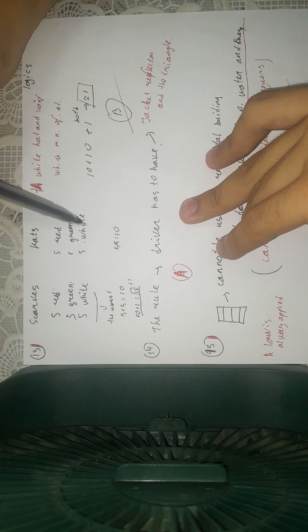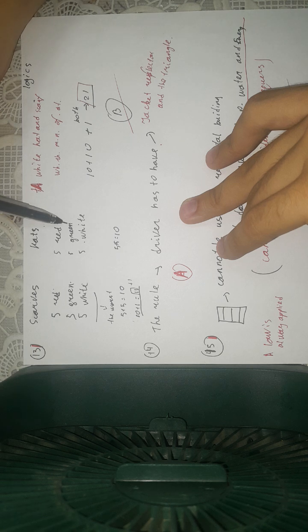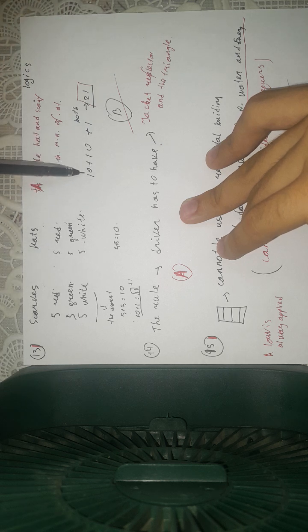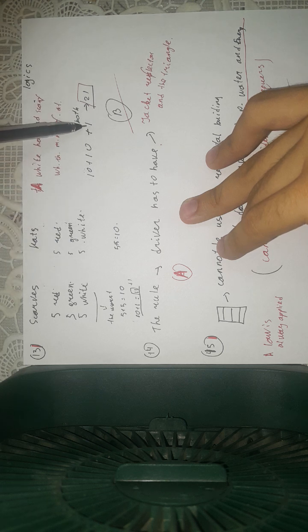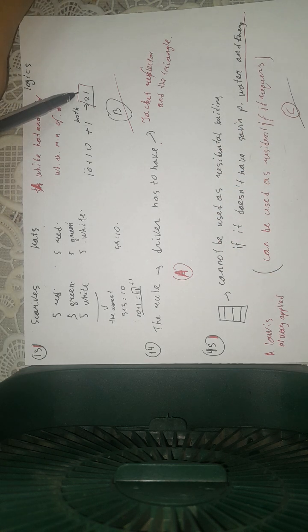In terms of hats, it's the same. The worst situation can be that he took 5 red and 5 green and finally 1 white, so also 11. If we combine them, the worst case can be 10 attempts with different colors, and 10 attempts with different colors, but one combination is both white and white. It's 21. The correct answer is B.